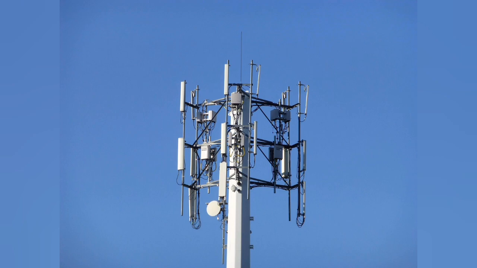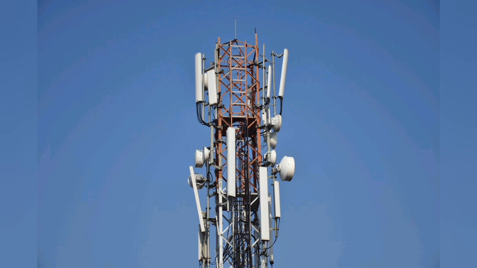Mobile phones cannot communicate directly over long distances. So, mobile towers act as a bridge between phones, connect users to the mobile network, and allow calls, messages, and internet access. Each tower covers a specific area called a cell. That's why mobile communication is also called a cellular network.